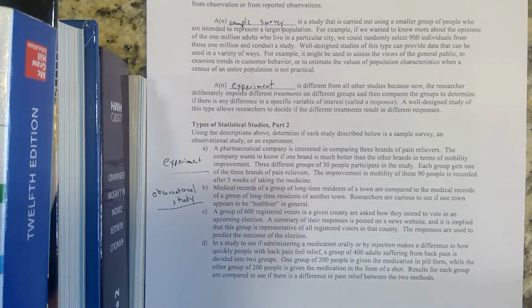All right, taking a look at letter C. A group of 600 registered voters in a given county are asked how they intend to vote in an upcoming election. A summary of their responses is posted on a news website, and it is implied that this group is representative of all registered voters in that county. The responses are used to predict the outcome of the election.